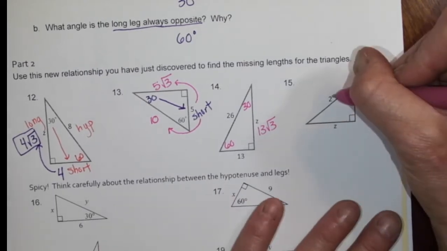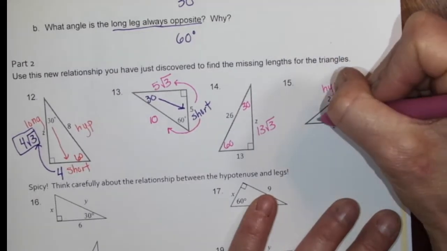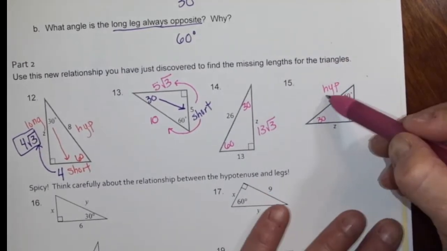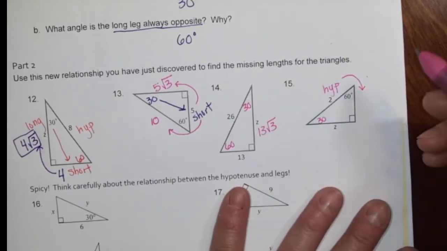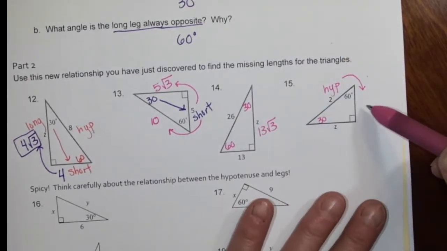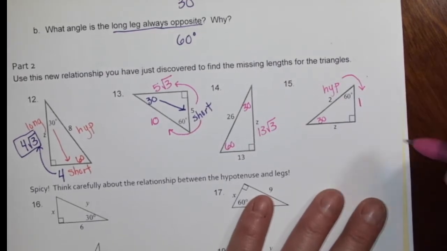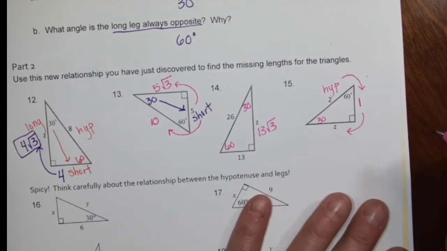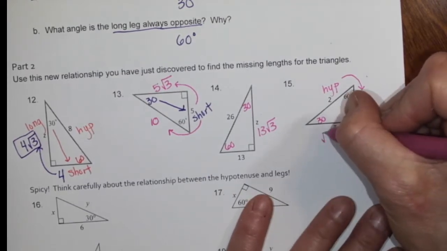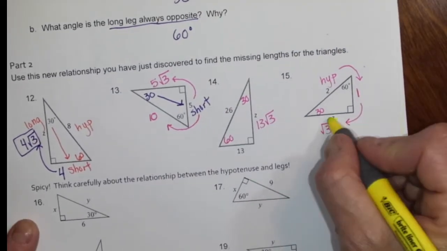And the last one, 2 is my hypotenuse. So we always go to our short side first. You can't go from hypotenuse directly to long leg. We have to go through the short first. So 2 divided in half means the short leg would be 1. Then we can multiply by root 3 to get to the long leg, which is 1 square root 3, or just square root 3.